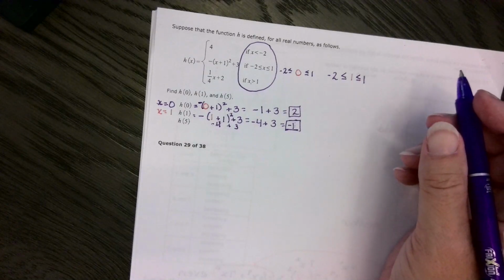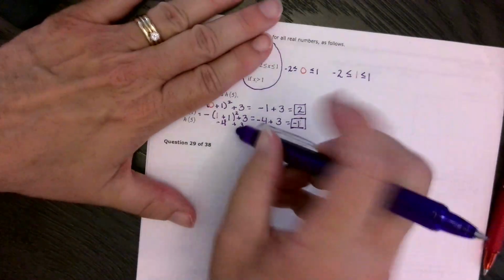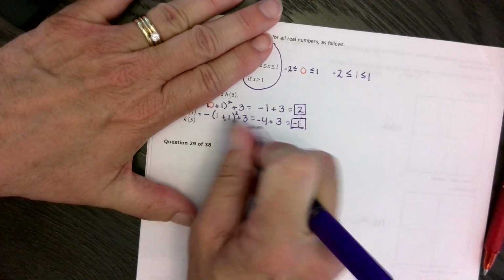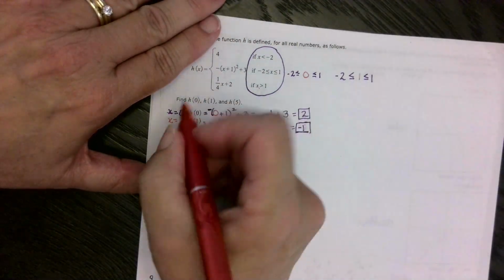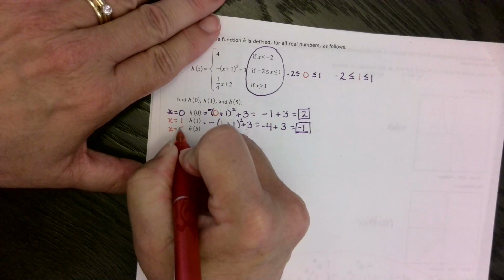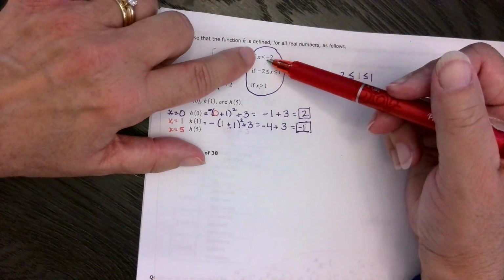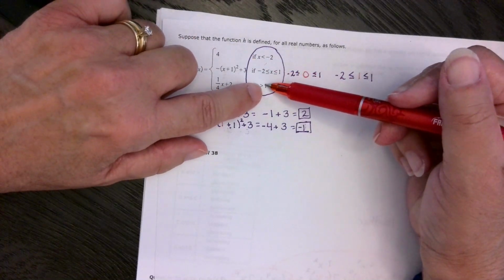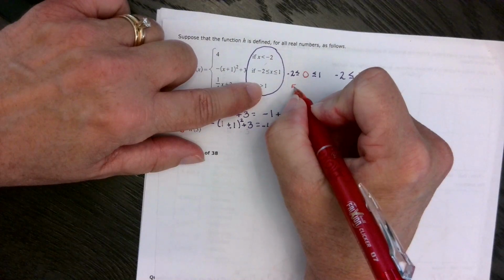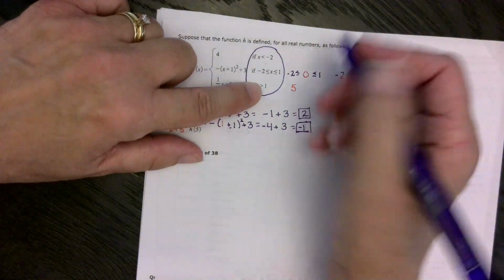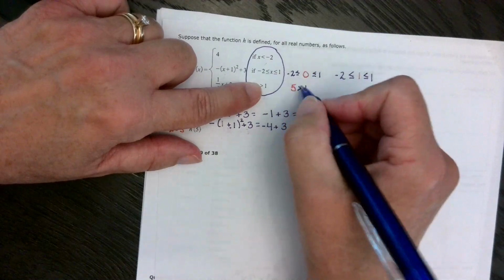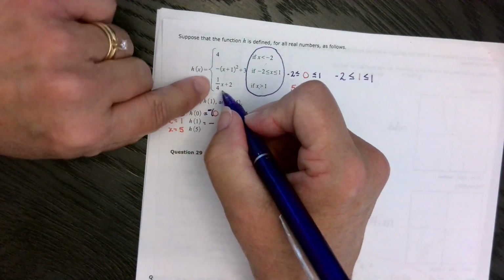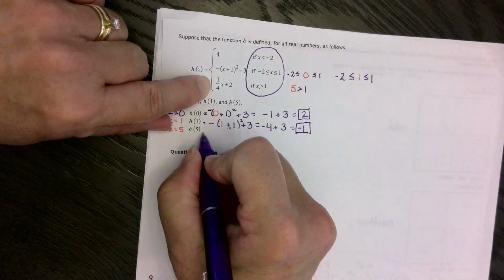Okay, and then this last one, let me erase this stuff. Now I'm saying that x is equal to 5. So again, I've got to find where 5 fits in. Does it fit in here? No. Here? No. 5 is greater than 1. It fits in here. So that means I'm going to use this function to find my answer.